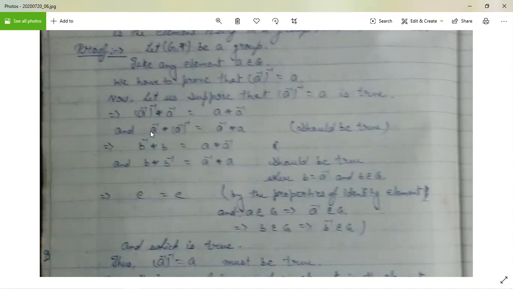and A inverse star A inverse of inverse equals A inverse star A should be true, and this implies that let's say A inverse equals B, then B inverse star B equals A inverse star A inverse, and B star B inverse equals A inverse star A should be true, where B equals A inverse, and B belongs to G. This implies that B star B inverse is equal to E, and again A inverse star A equals E by the property of inverse.